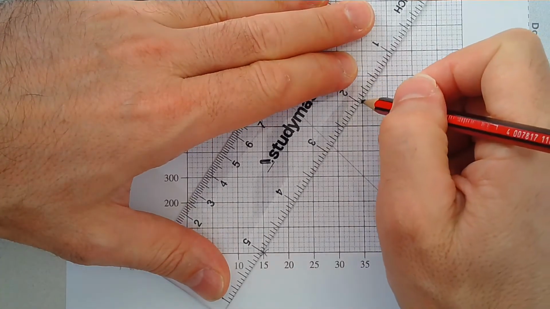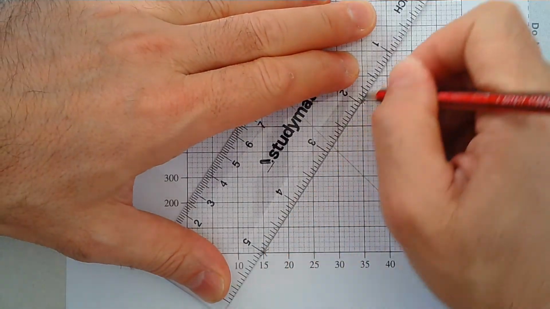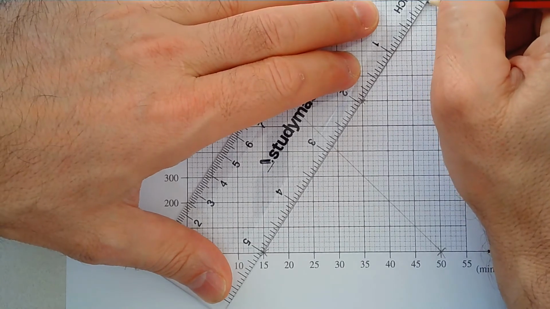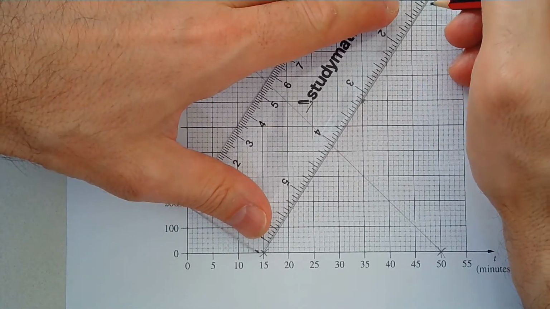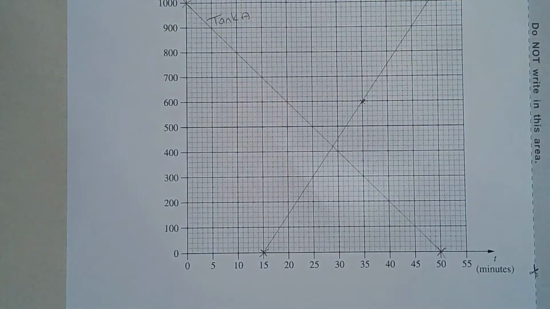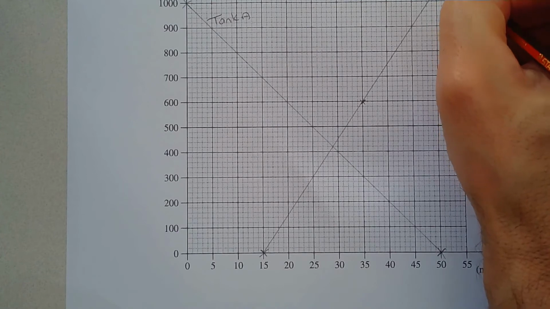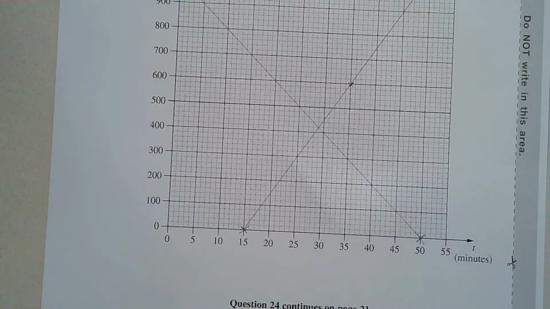Okay, so that's that there. And I might just continue that along. And let's call that one tank B. All right.